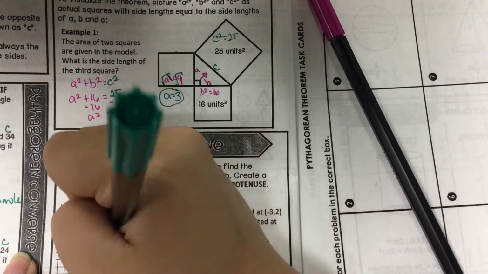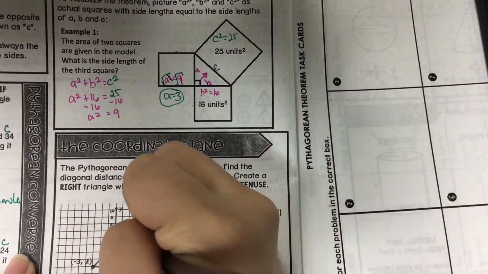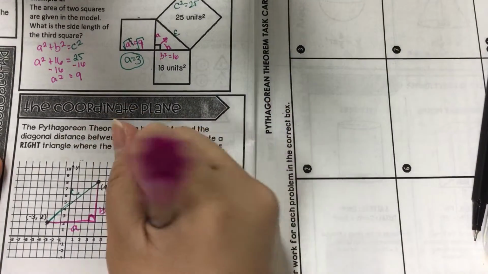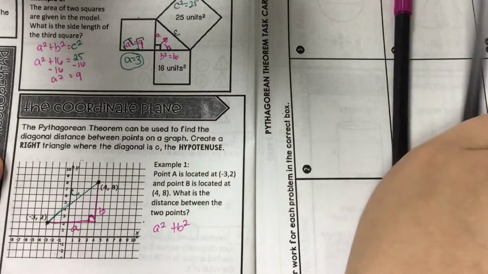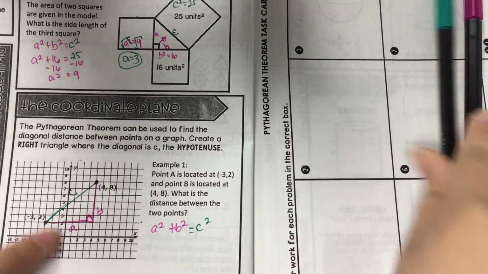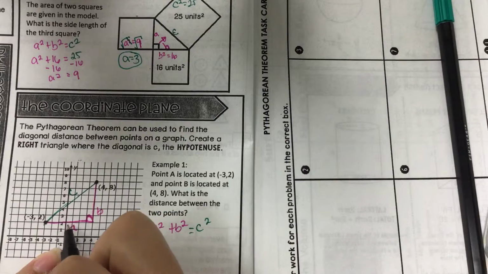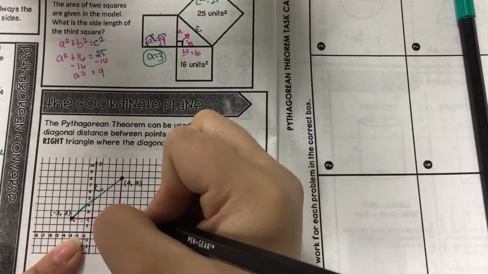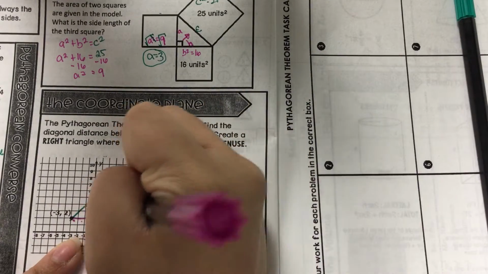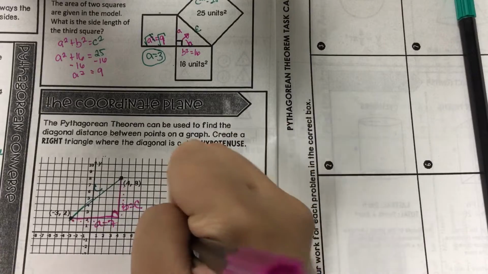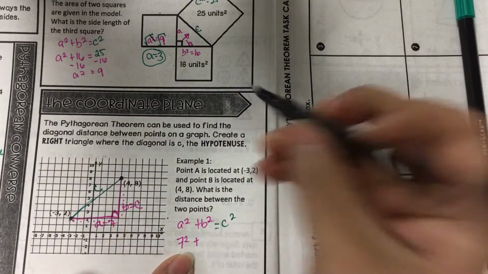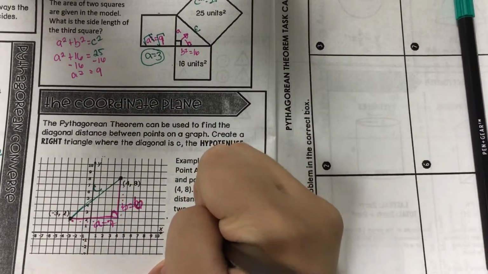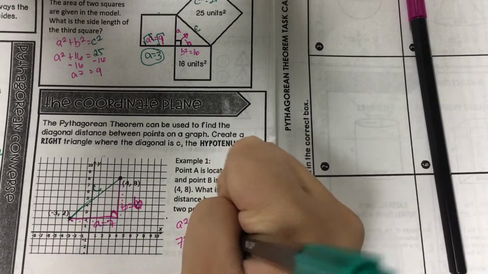This one across from the right angle is going to be C. Then we have A and B. In order to find the distance, A squared plus B squared equals C squared. And then for A, we're going to count 1, 2, 3, 4, 5, 6, 7 units for A. So A is equal to 7. And then for B, it's 1, 2, 3, 4, 5, 6 units for B. So instead of A squared, I'm going to plug in 7 squared plus, and instead of B squared, I'm going to plug in, this should be 6. There we go. B equals 6. I'm going to plug in 6 squared equals C squared.